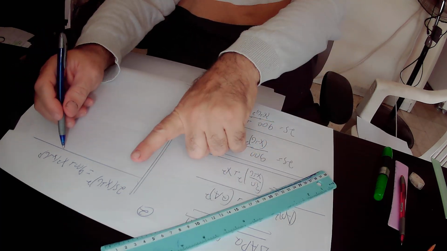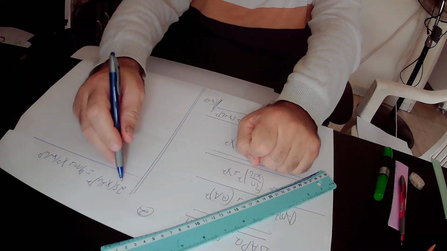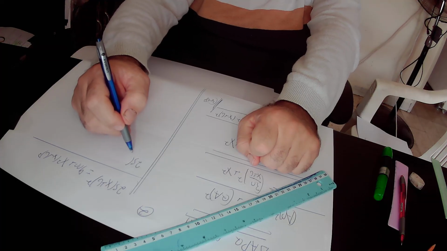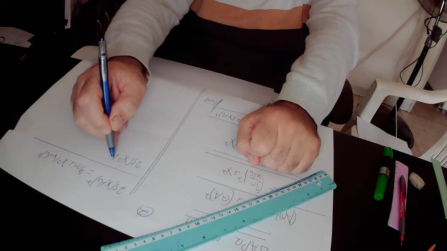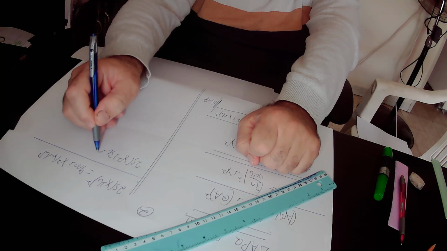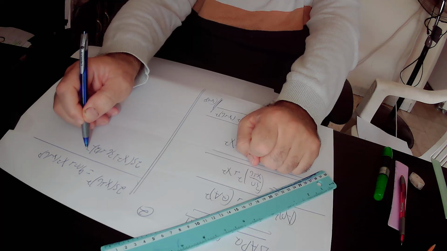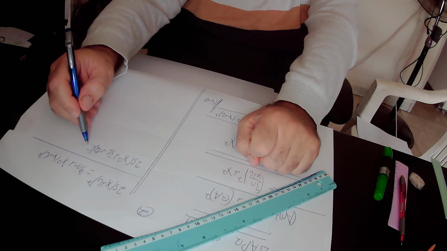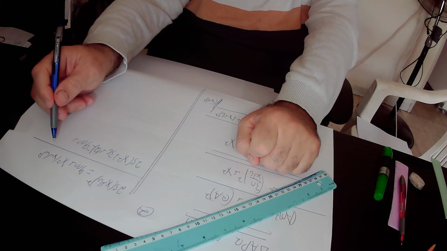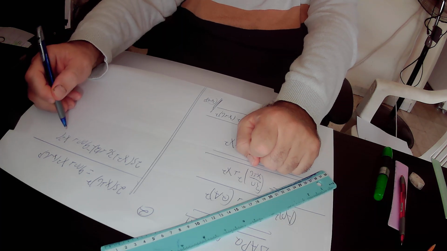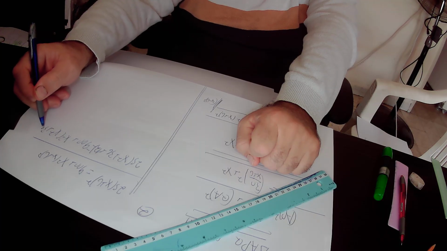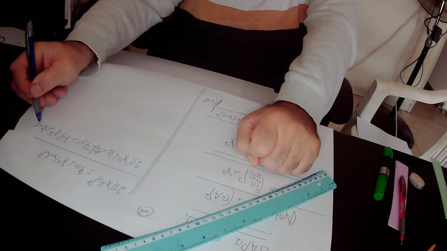We open the brackets on both sides of this equation. Here we have 25 times (x plus 6) squared. (x plus 6) squared equals x squared plus 6 squared, that is 36, plus 2 times x times 6, that is 12x. On the other side of the equation, we have 900 plus x squared times (x plus 6) squared. So it is x squared times (x plus 6) squared. (x plus 6) squared equals x squared plus 36 plus 12x.